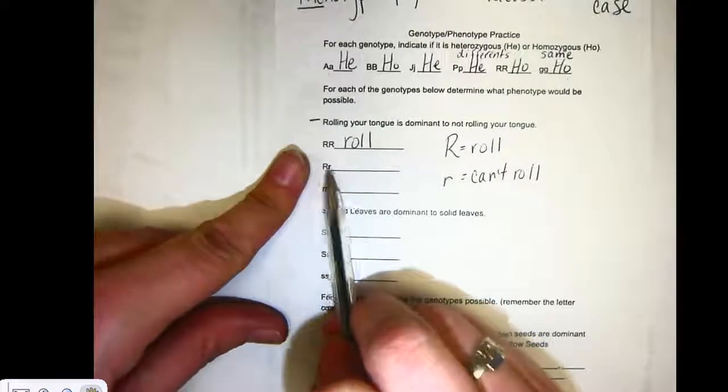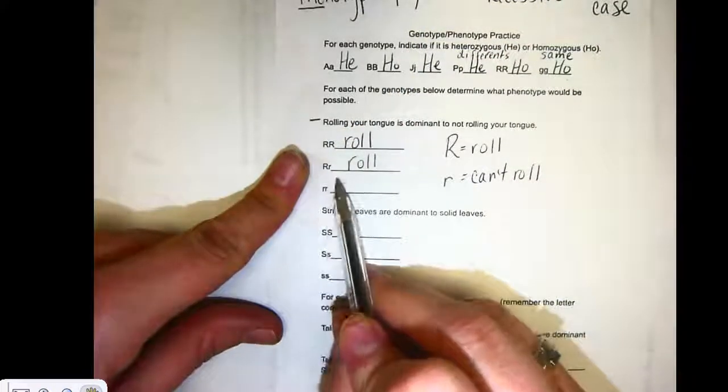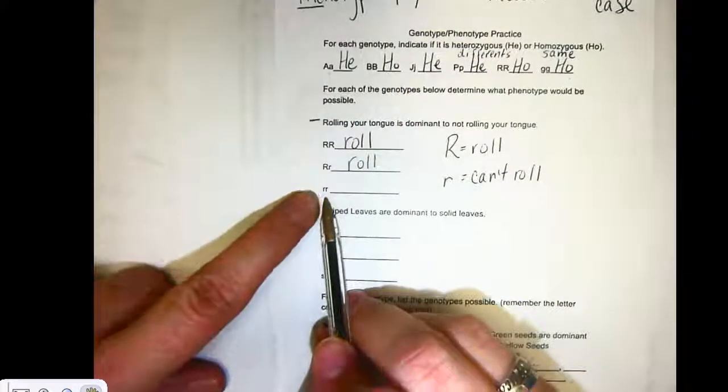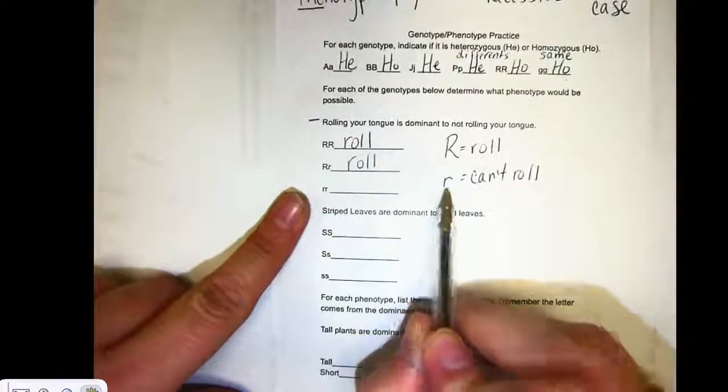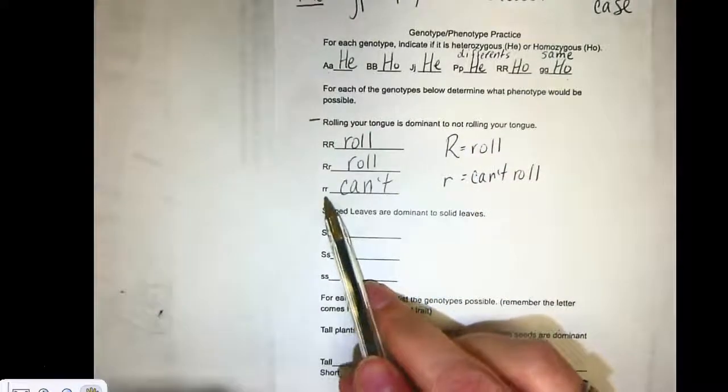That dominant will always overtake that recessive. Always. So you're going to be able to roll your tongue. That recessive gets beaten up by that dominant, if that helps. Here, if you got both recessives, both little r's, then you can't roll your tongue. That's the only way to get a recessive trait, to get both recessive genes.